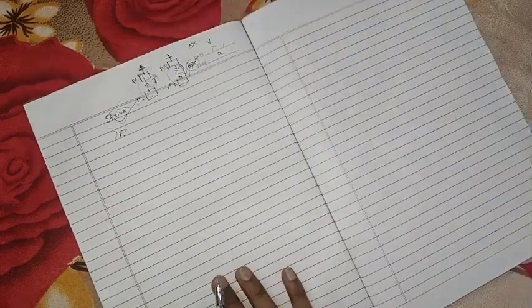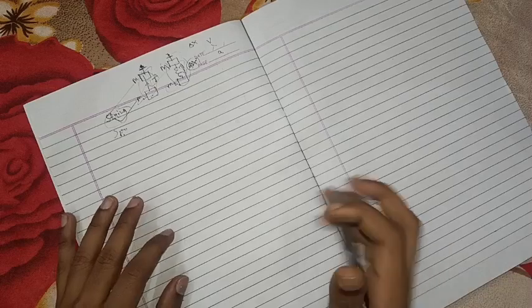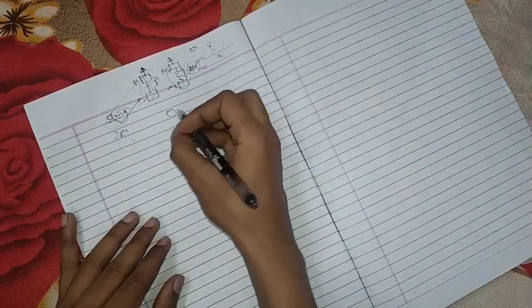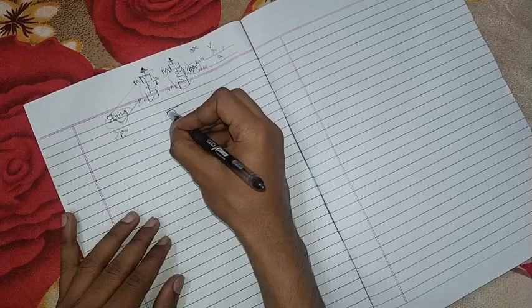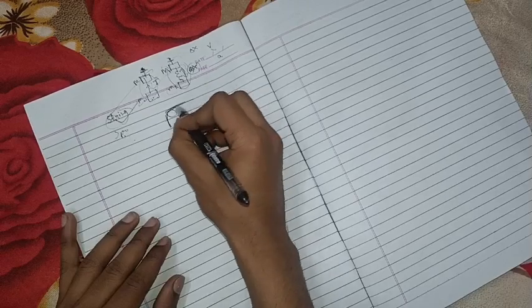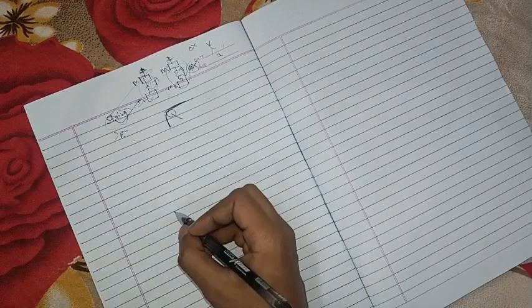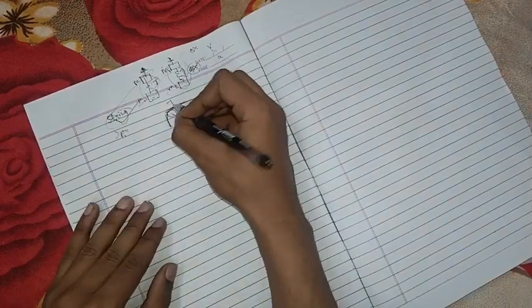And another thing is pseudo force and tension force. So for tension force, let's say there is a pulley here, and a string is connected to this pulley in this manner, and there is some tension T in this string.